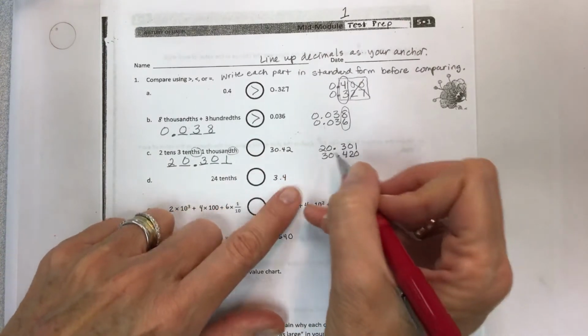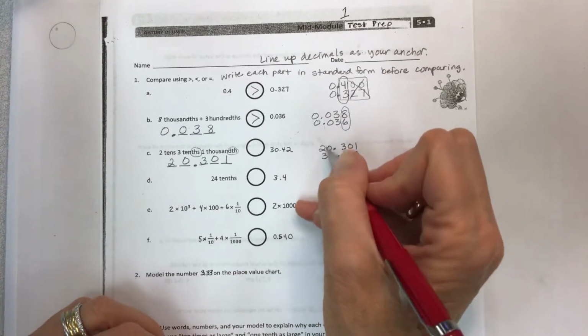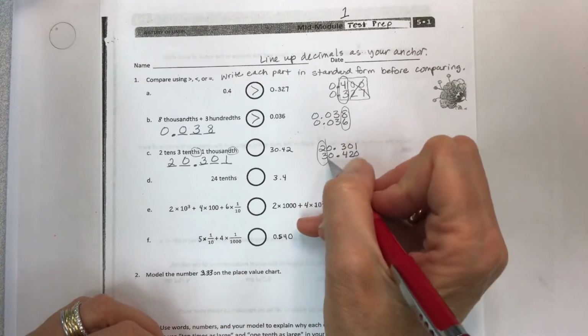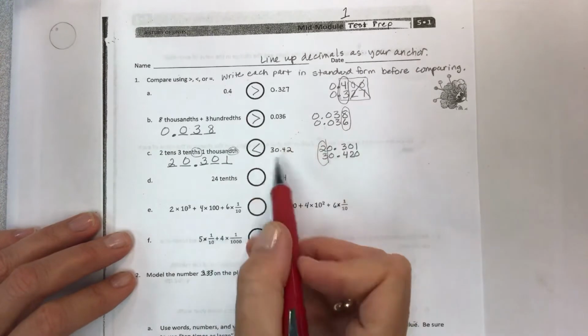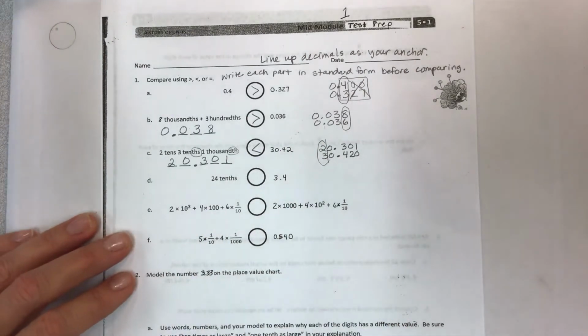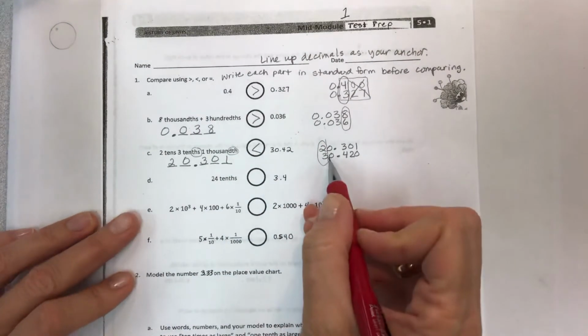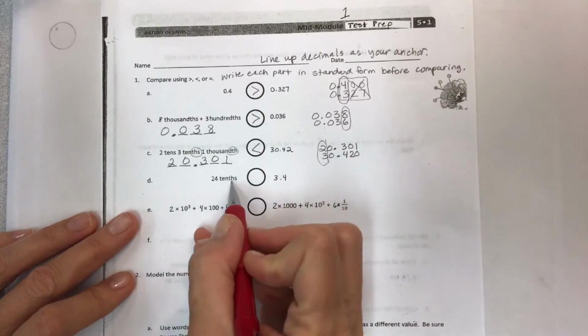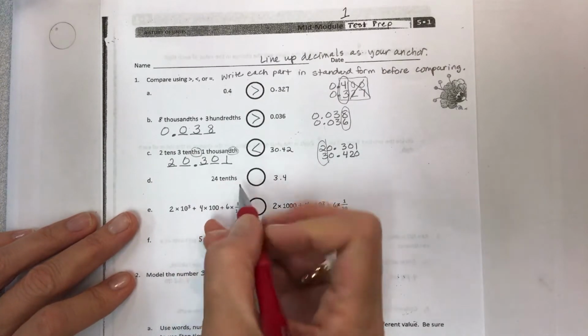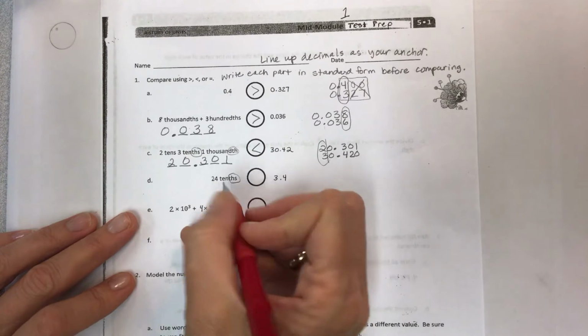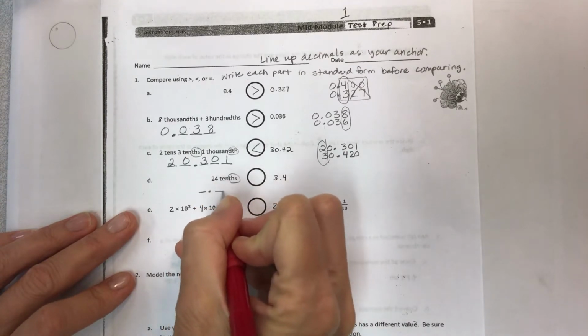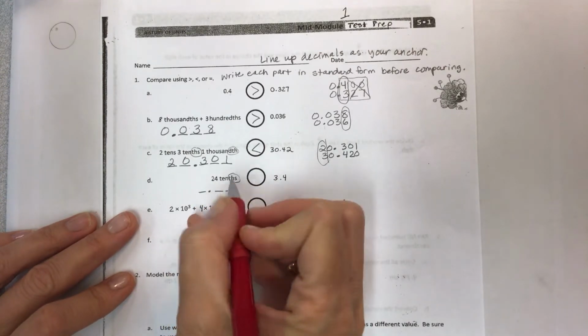And you're now comparing, always starting at the left, place value positions all the way out here. This is the one that matters, and 30 is greater than 20, or 3 is greater than 2, if you want to think about it that way. Another one, put this in standard form. Watch out! Yes, it's tenths, but that means that I have what?